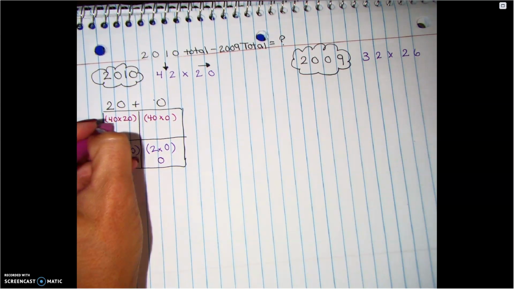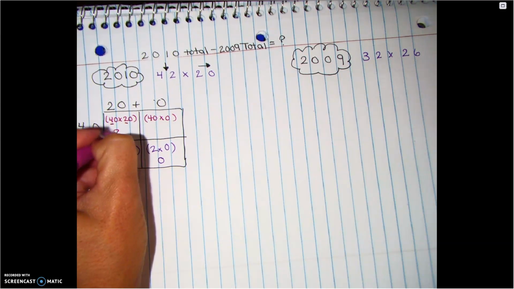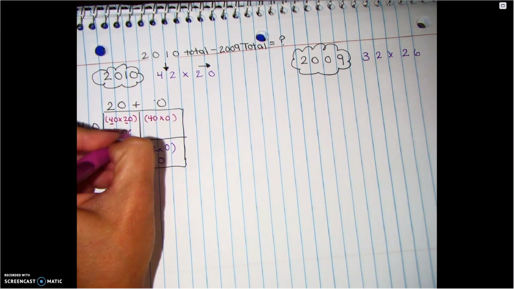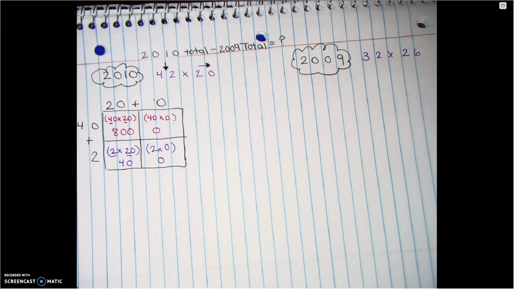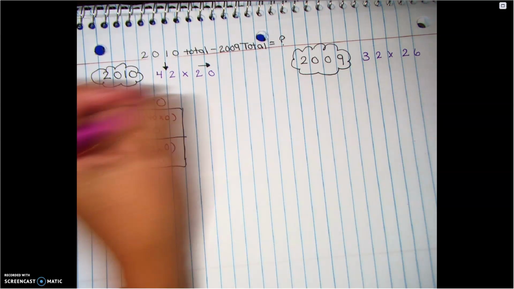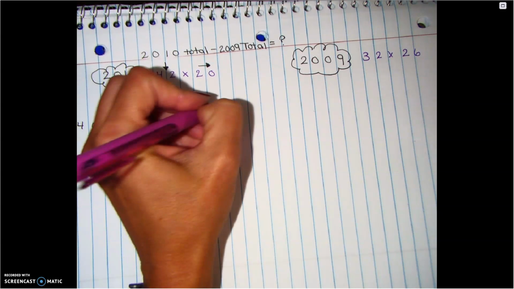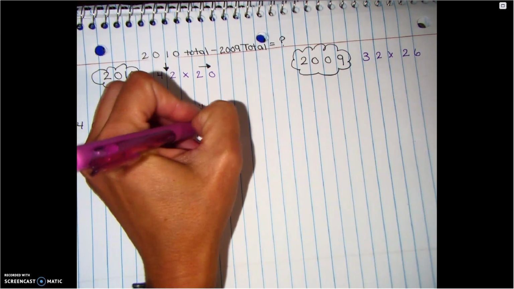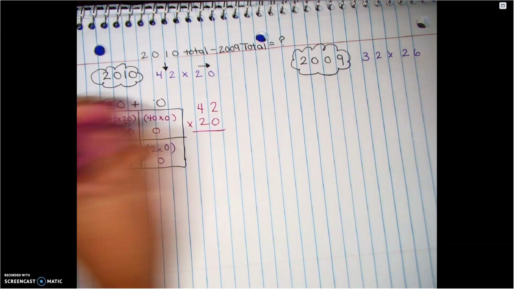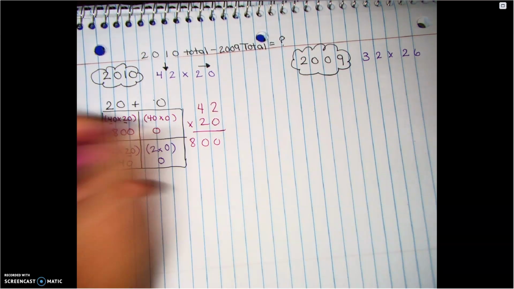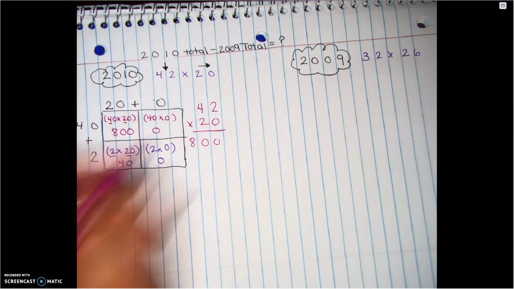Up here, 4 times 2 is 8. I'm going to add my 2 zeros. Anything times 0 is 0. Then I'm going to come over here and I'm going to add. So I've got my 42 times 20. So we've got 800. And this is where I'm going to use my lines so I don't get confused.